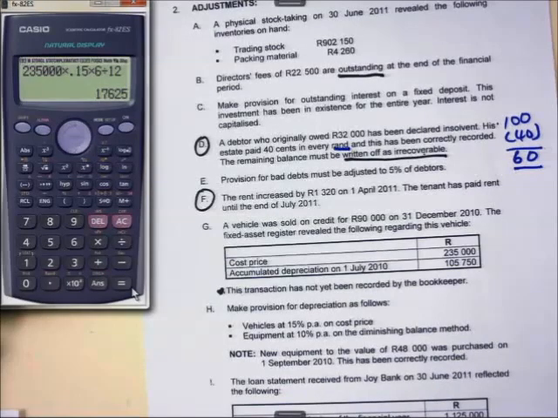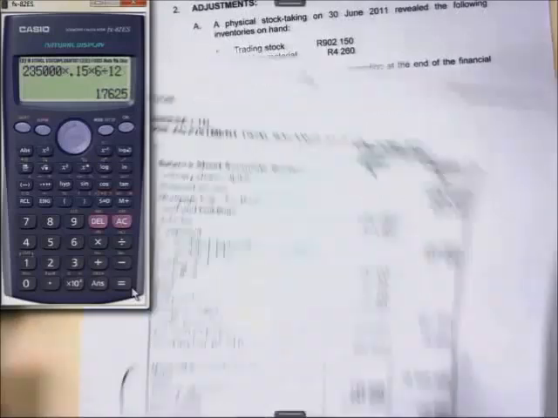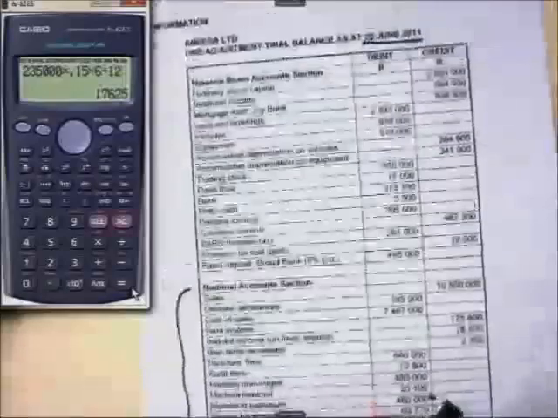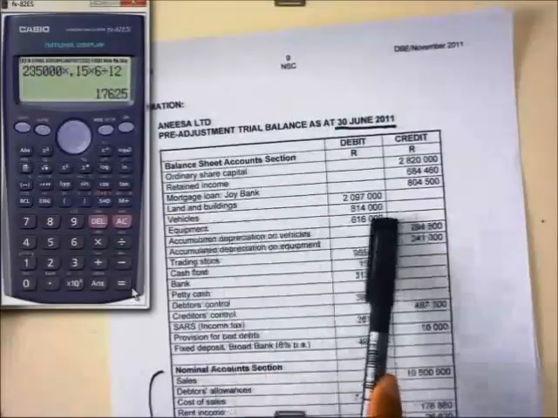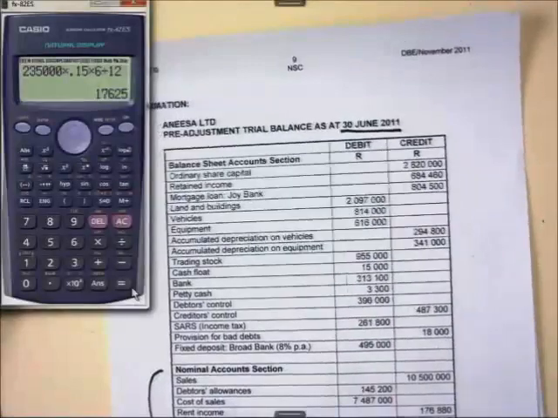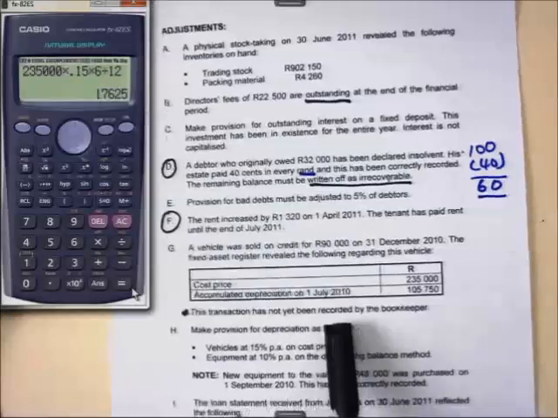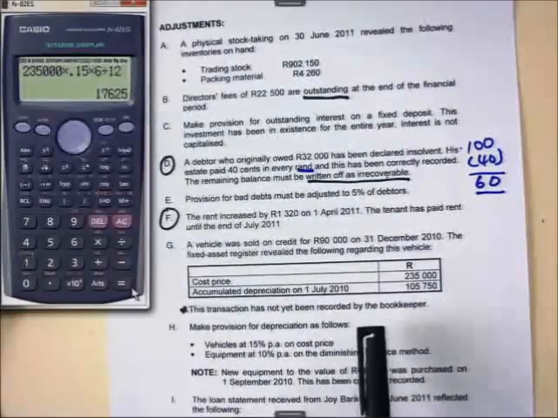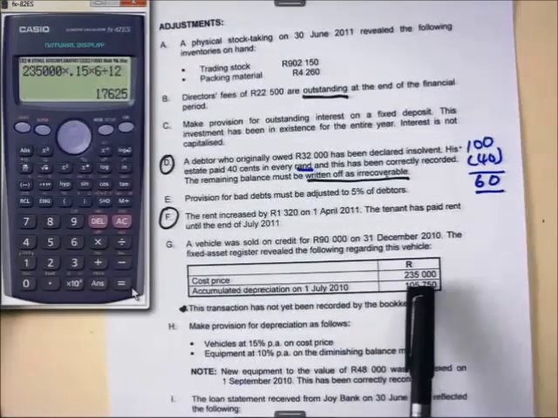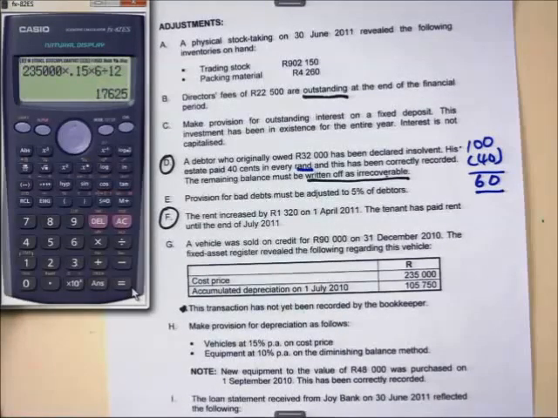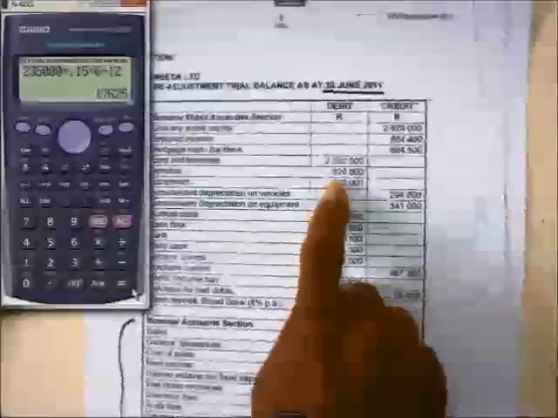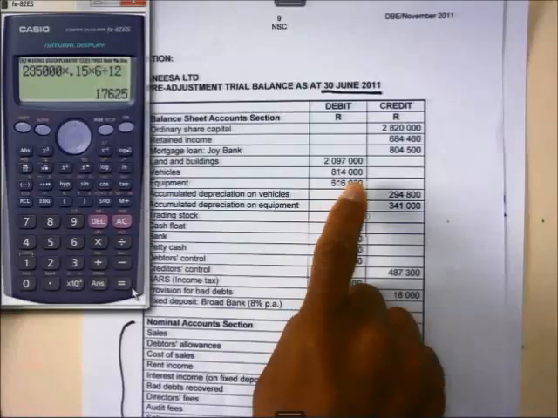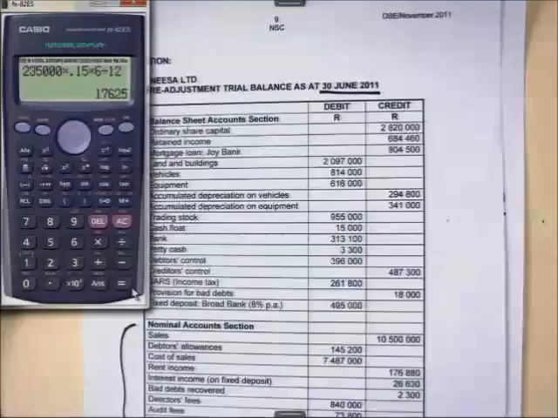So we must go back and check our trial balance. How much were the assets on the trial balance? There we are on vehicles, it was 814, but remember they said the asset that was sold was not recorded. If it was supposed to be recorded because we are supposed to subtract, it means the 235 is not yet subtracted from the 814. So 814 represents the beginning, and 814 cannot be unsold assets because from the 814 the 235 was sold and was not recorded.